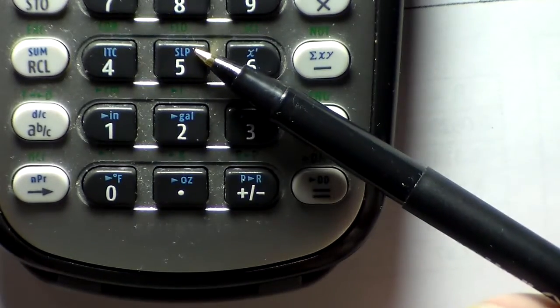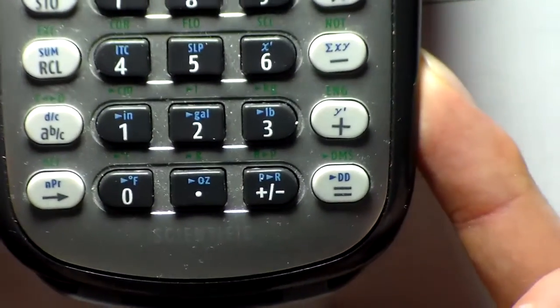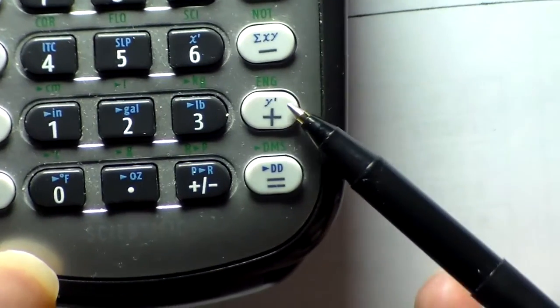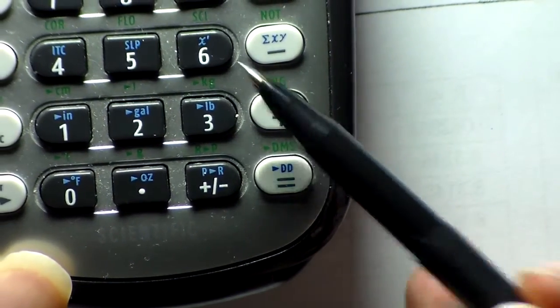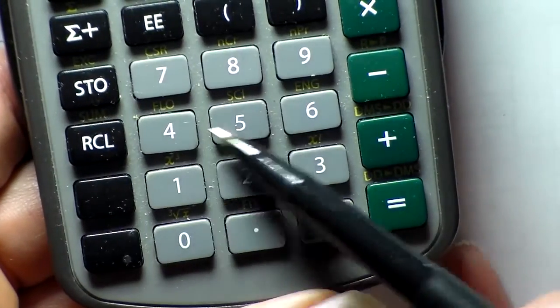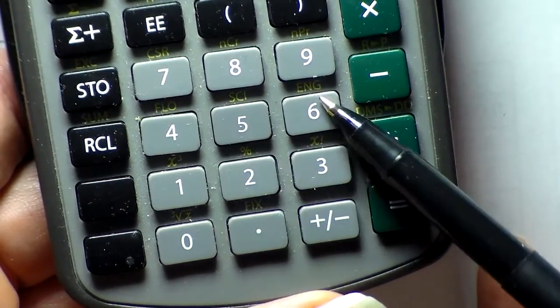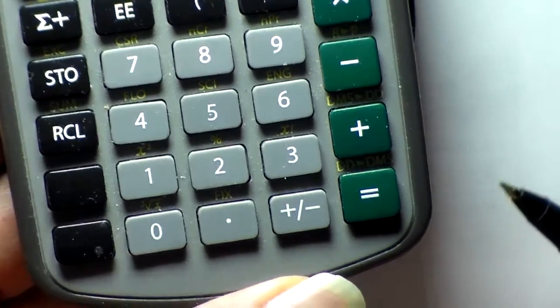You'll notice right here, I hope you can see that, it says floating, scientific, and engineering. Okay, so FLO, SCI, ENG. On each calculator they'll sometimes be on different buttons. You just have to look for it, but right here we have floating, scientific, engineering. Okay, so those are the three different buttons that we have to be aware of on each calculator.